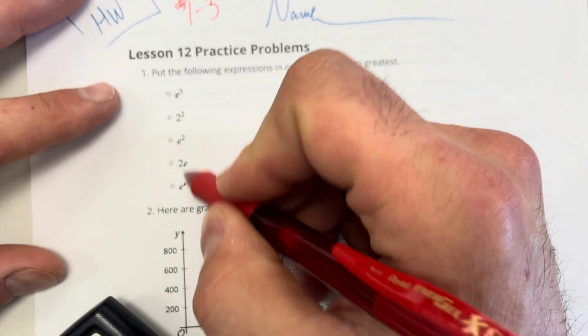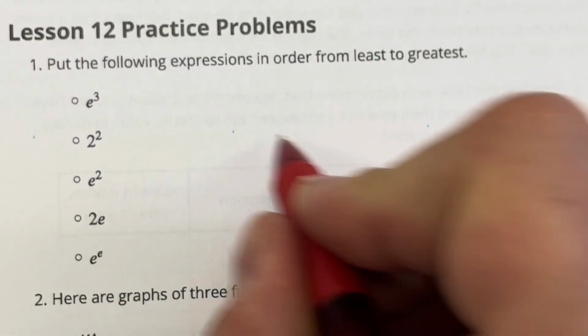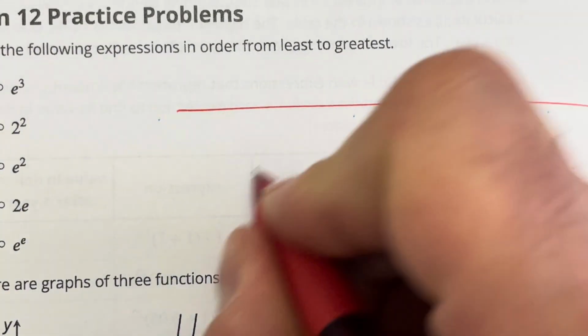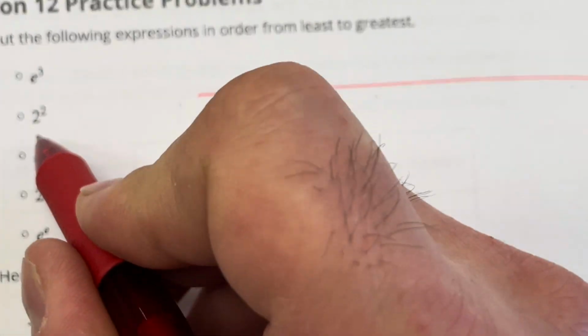So looking at this first one, it says put the following expressions in order from least to greatest. So we get it. Let's just go ahead and get a number line. Let's just put 0 down here. None of these are going to be lower than 0. 2 squared, we know the answer to that one. That's 4. That's easy.